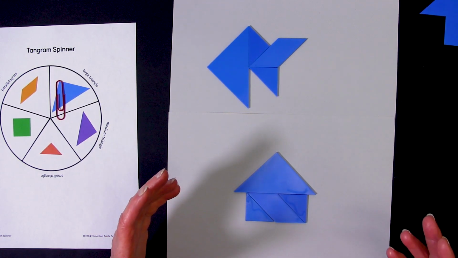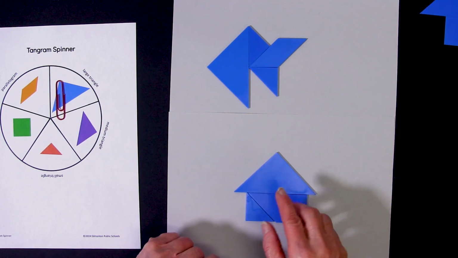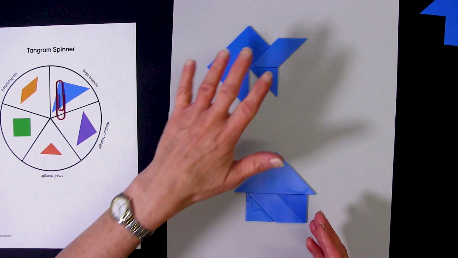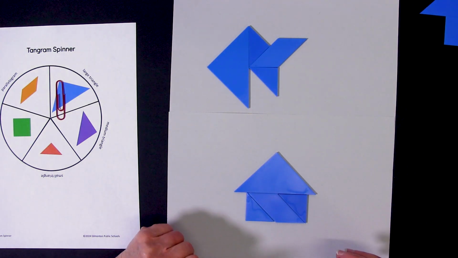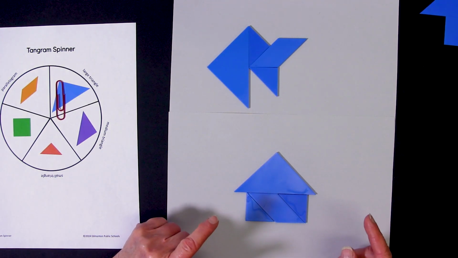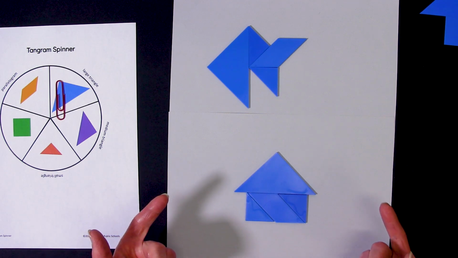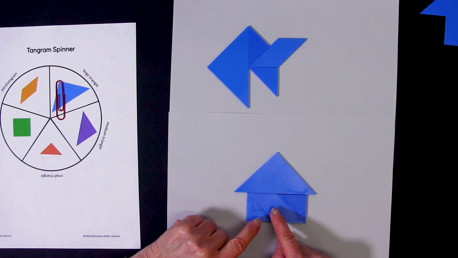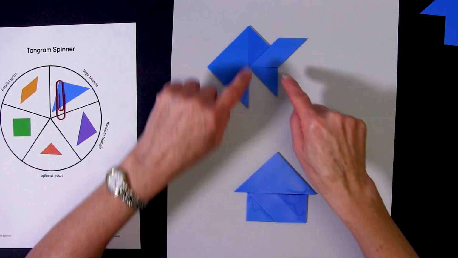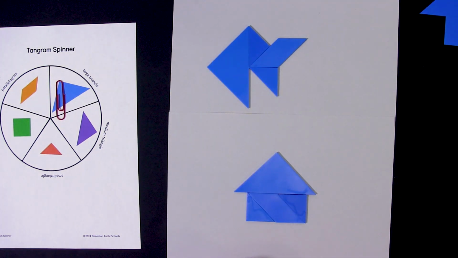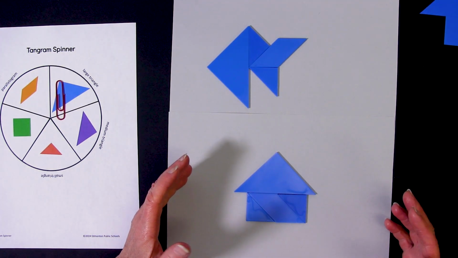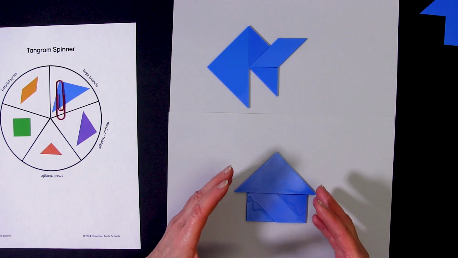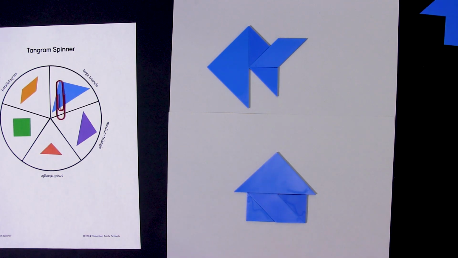One way in which they are different is that the triangle has been turned from one composite compared to the other one. We also can see that one way in which they're the same is that the 2 small triangles are touching different sides of the parallelogram. And this is one way in which we can use tangrams to create composite shapes that we can compare.